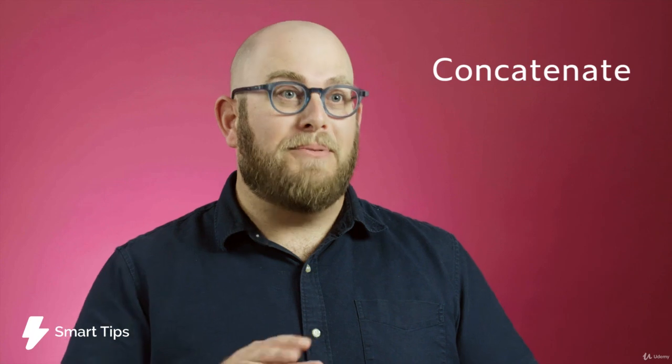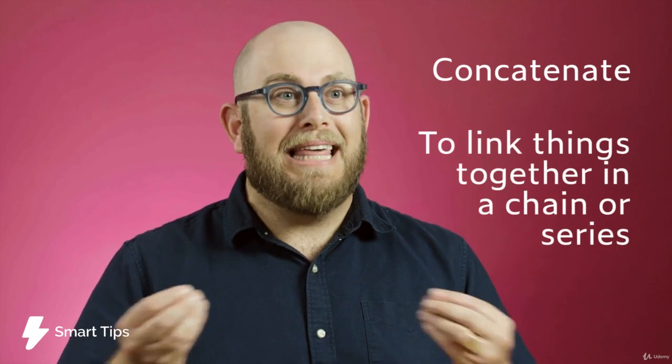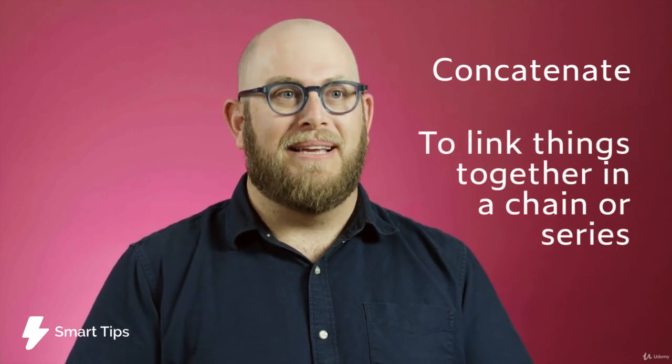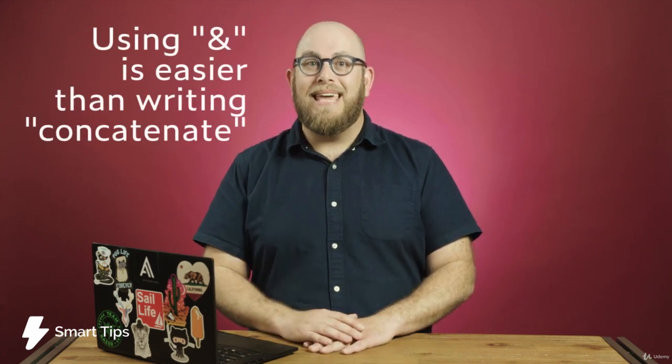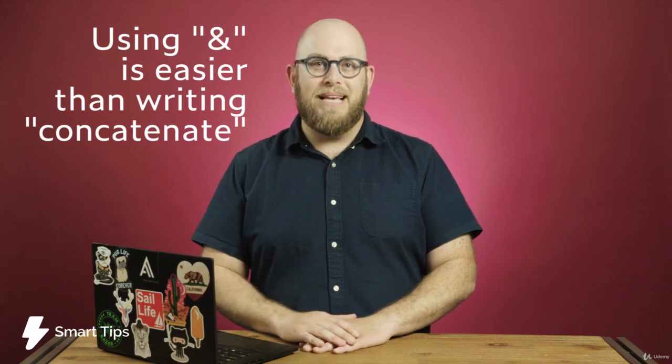This action is called concatenate, which Webster's defines as to link things together in a chain or series. Now, there is a concatenate function in Excel that will do this, but we're not going to use it because A, concatenate is the longest function name ever to have to type out, and B, there's a way easier shortcut. Simply using the ampersand or the and symbol above the number 7 on your keyboard instead. So let's take a look at how this works.